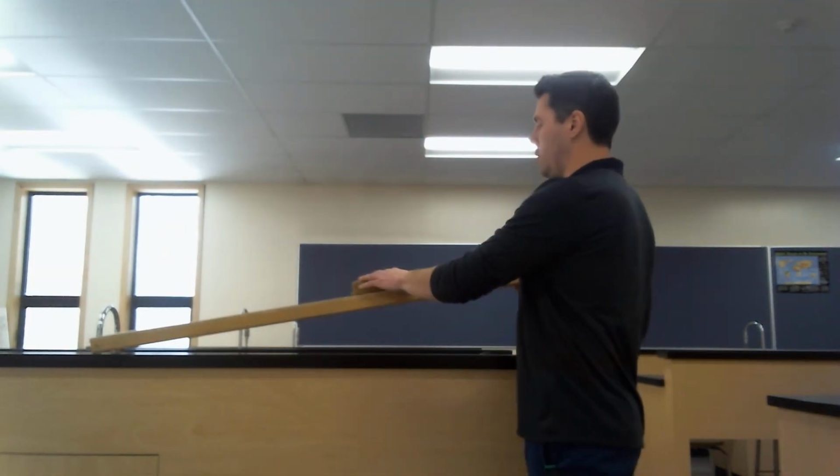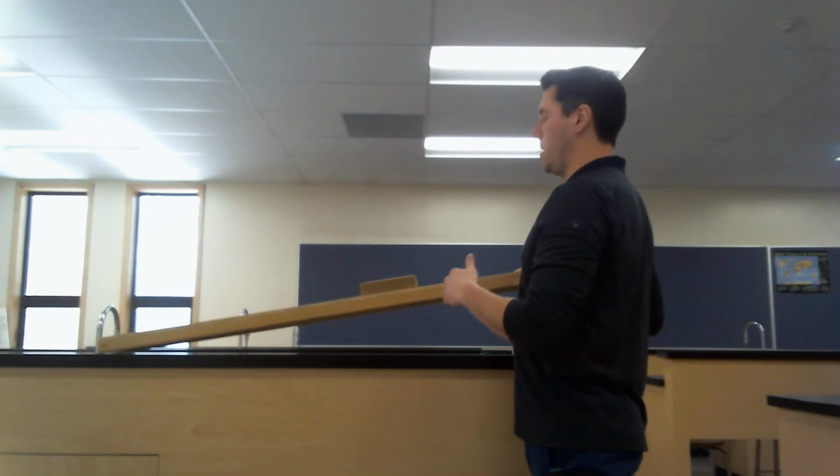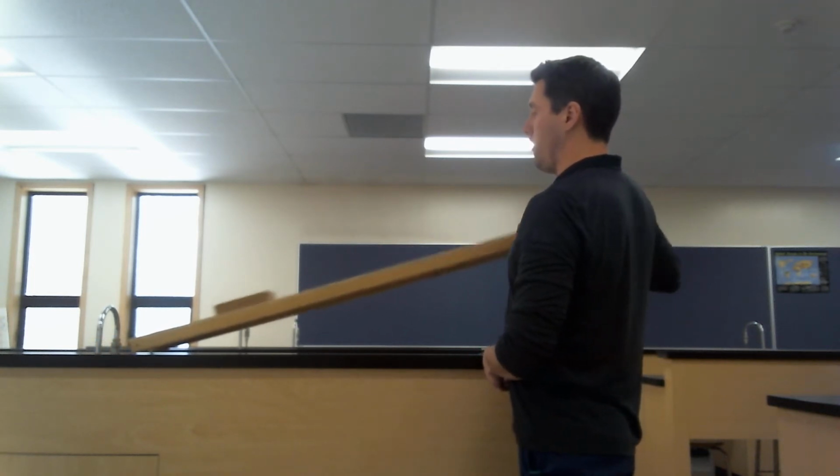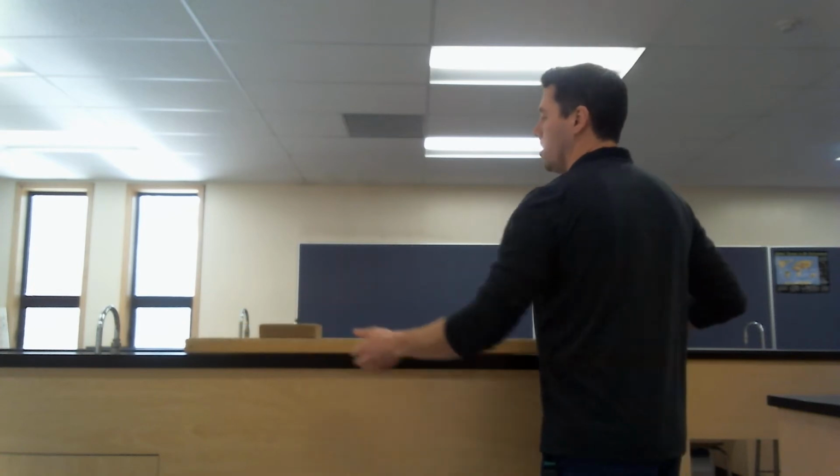In the first set of questions, we had just one block on a board, and either friction would win and it wouldn't move, or our force parallel, the force that gravity was giving in the direction down the board, that force parallel would be winning and it would move. So that was the front side.